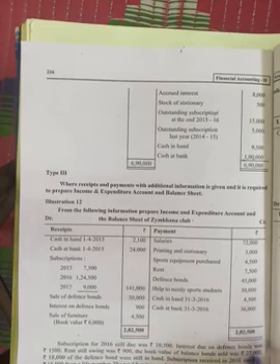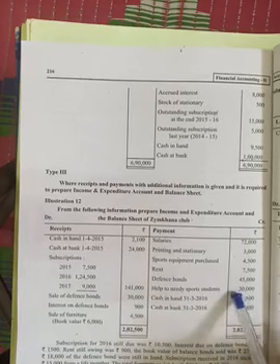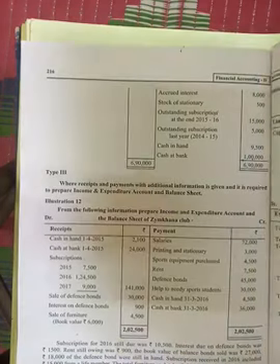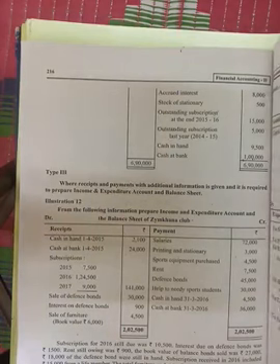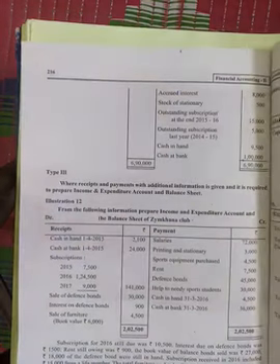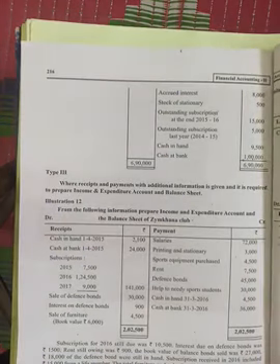I think yesterday we completed this problem. Now we will prepare the balance sheet for this. Next, see the next type of problem.